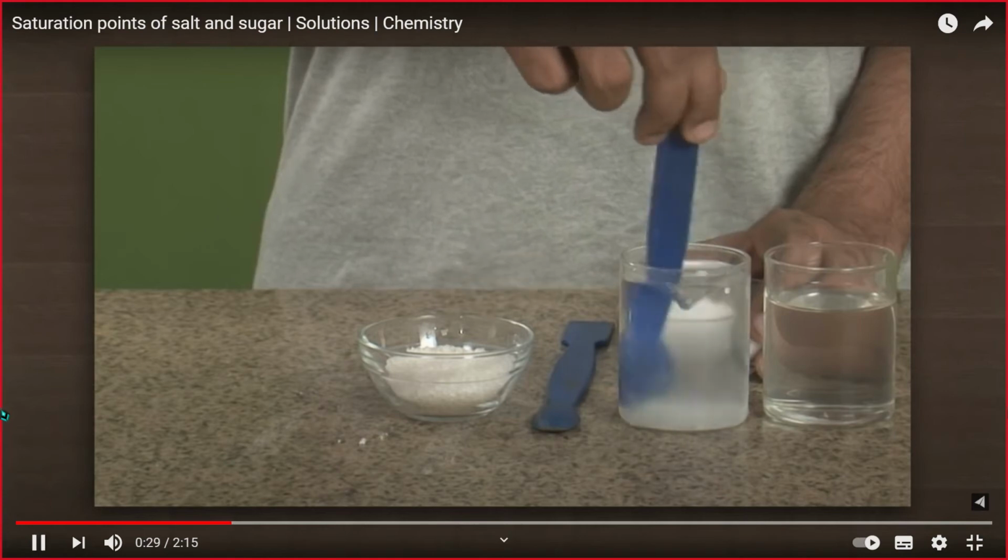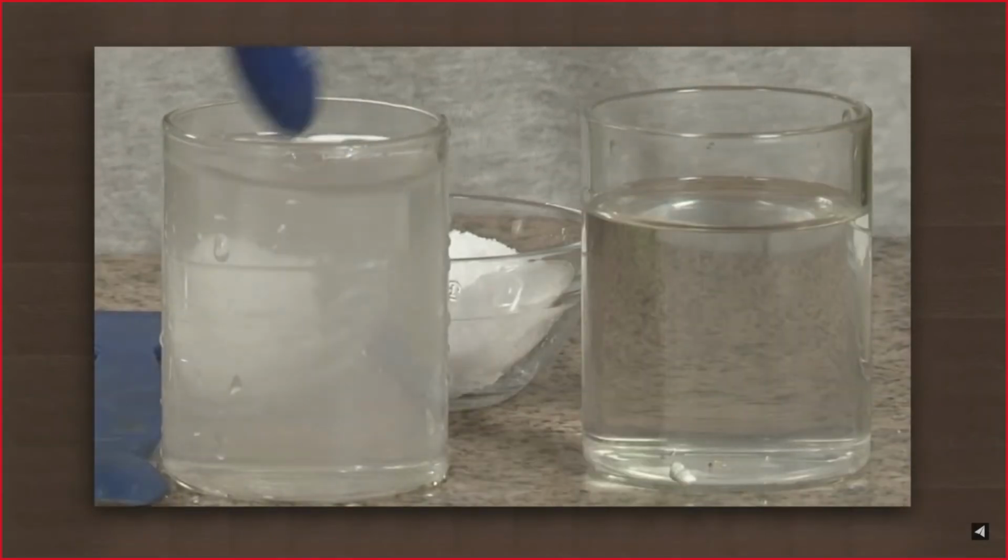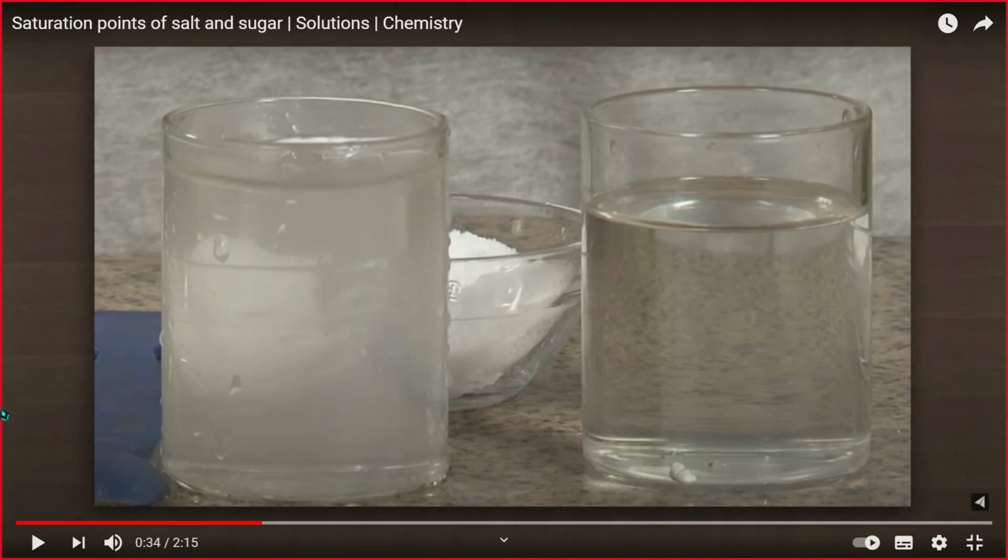Right here after he stirs, we can see that it's unsaturated because there are no remaining grams of salt that didn't dissolve. So we know that at this moment this salt water is unsaturated.